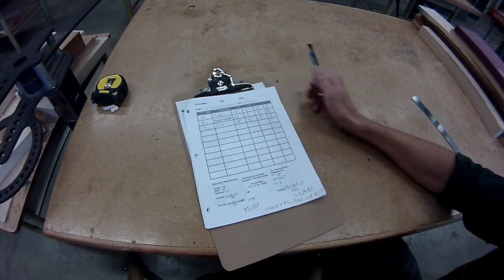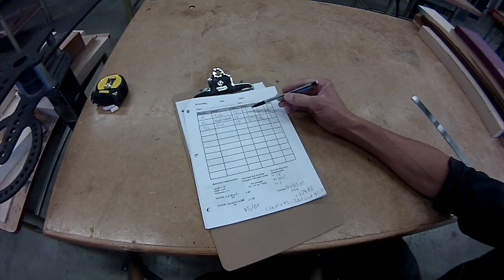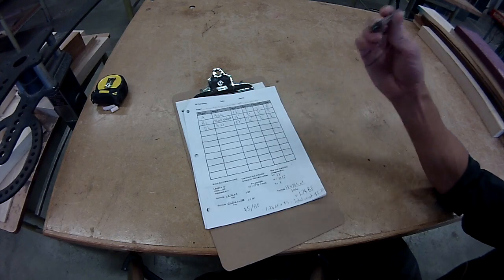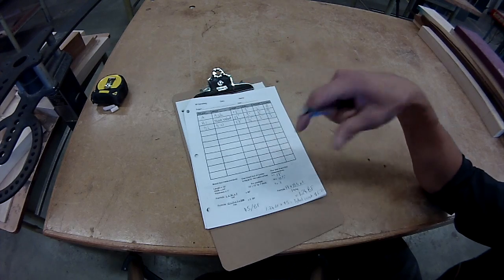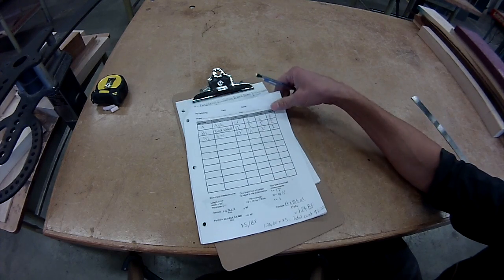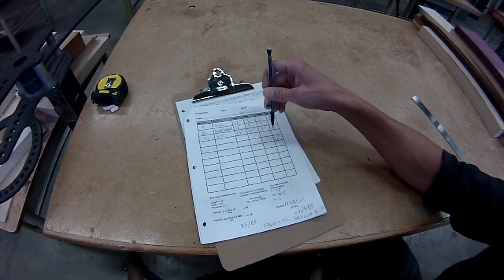Just as an example. So once we have finished this, we can get our material. We can get some rough material, start to plan out where our cuts are going to be and where we're going to get each of these pieces from.